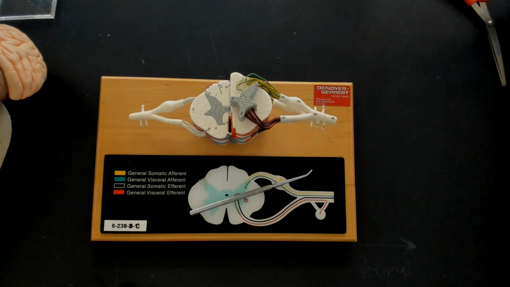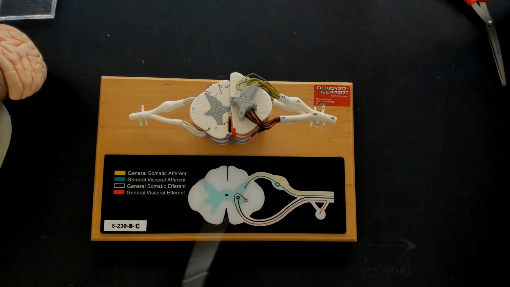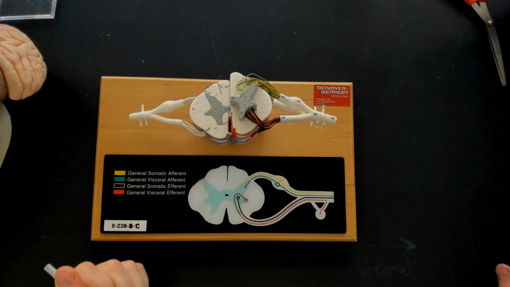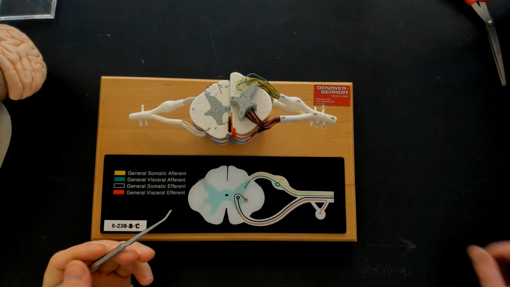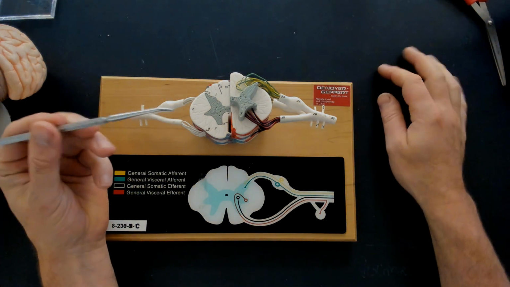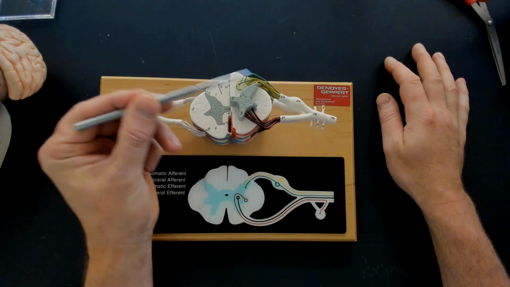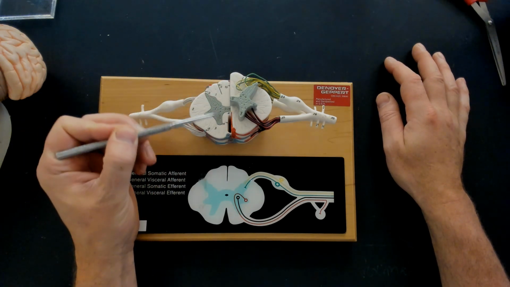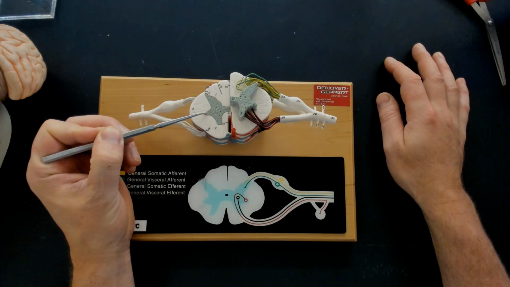All right, so this is similar to the segment that we were looking at in the video, so probably somewhere in the upper thoracic region of the spinal cord. Part of why I can tell that is because if I look at this spinal cord, I see that in the gray matter, there is a distinct lateral horn.